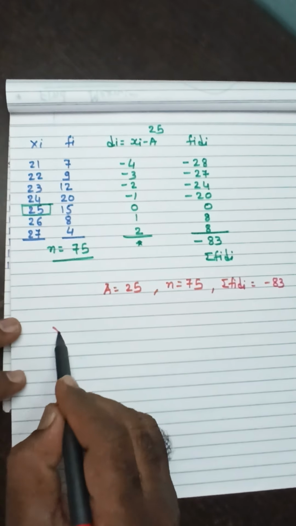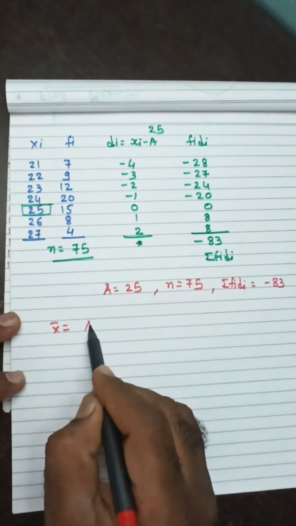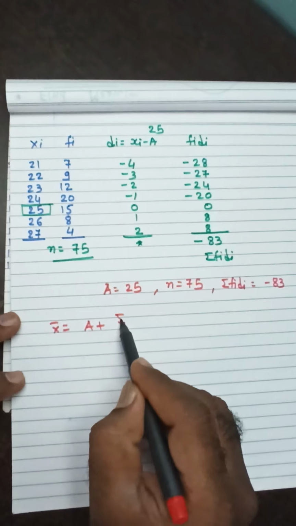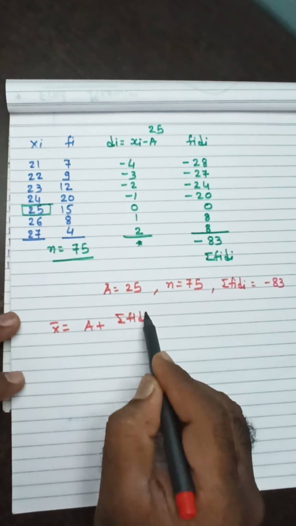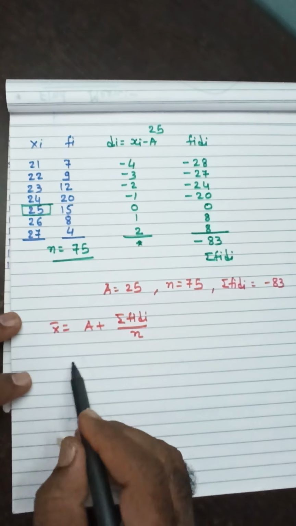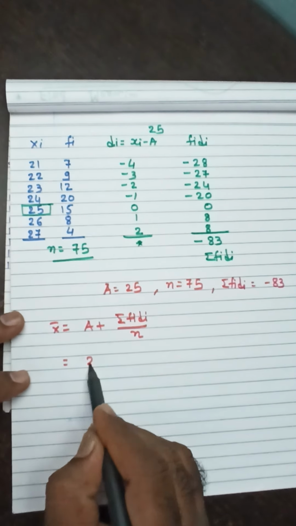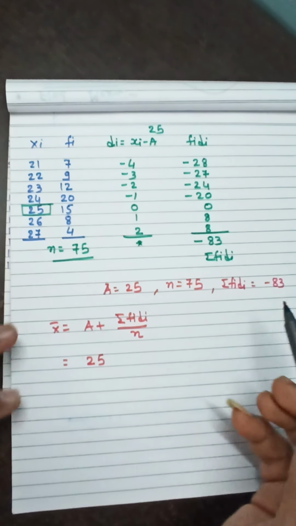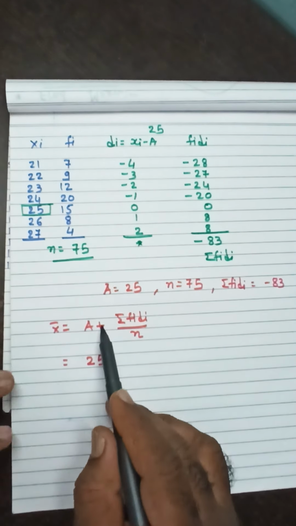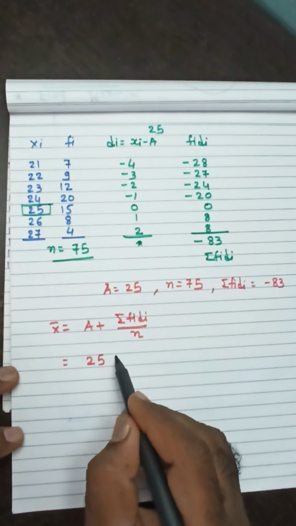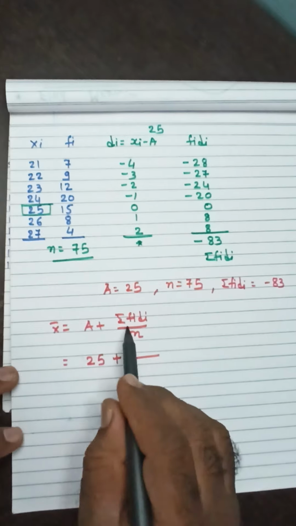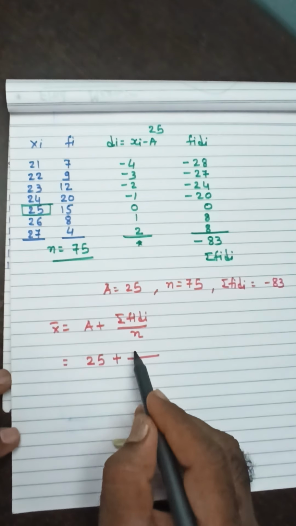Now the formula for mean: a plus sigma fi di upon n. A is 25, plus sigma fi di, but the value of sigma fi di is negative.